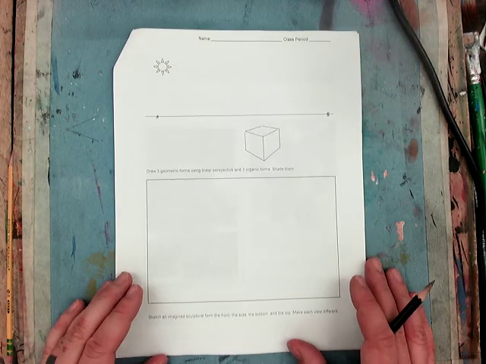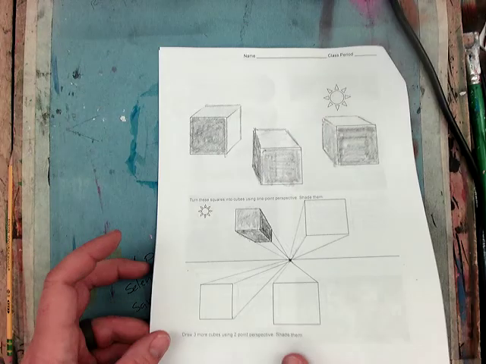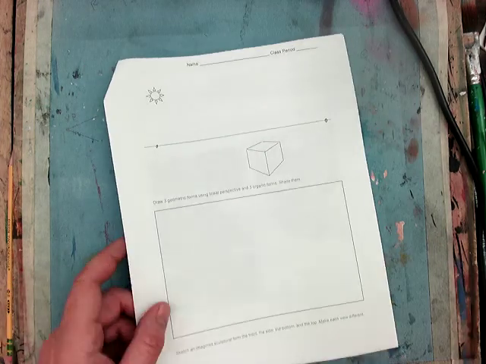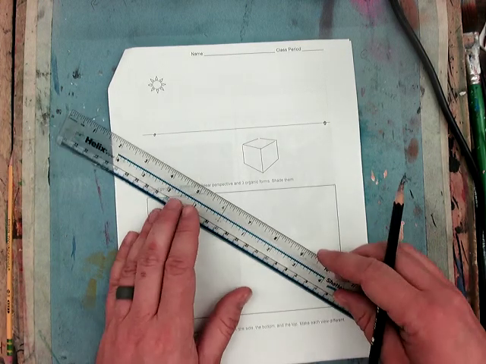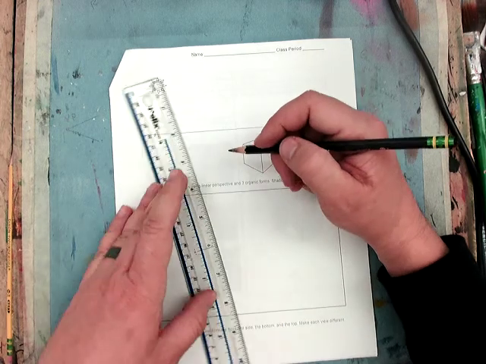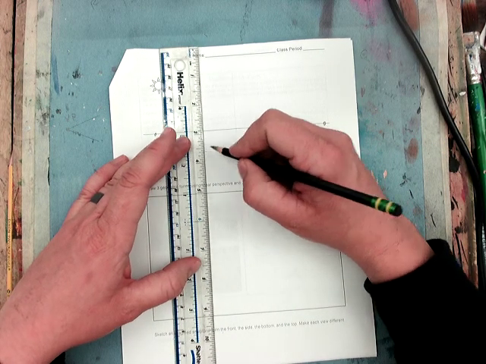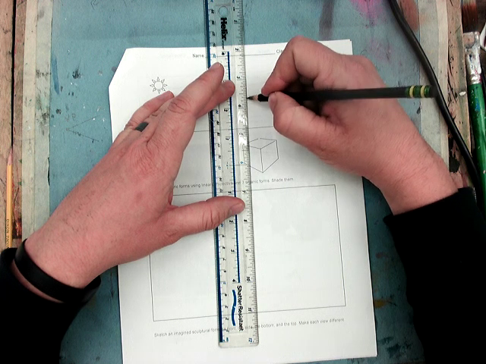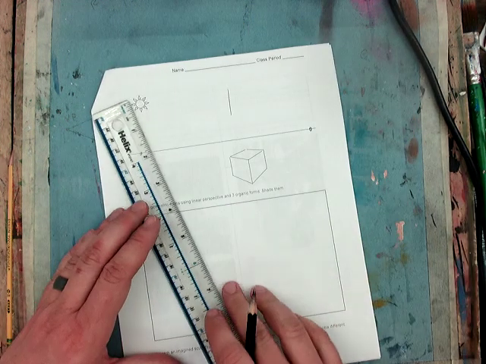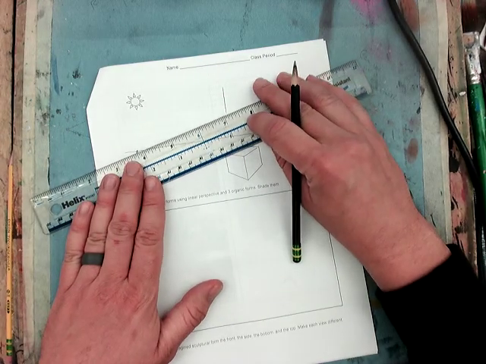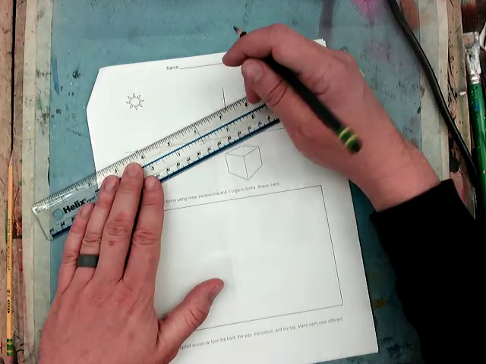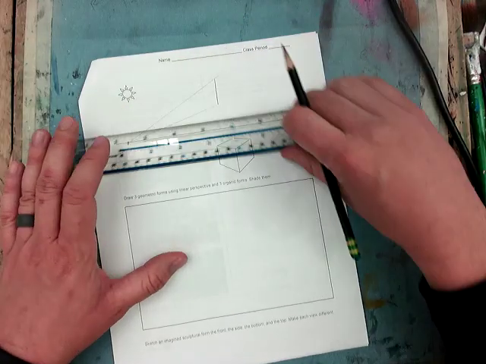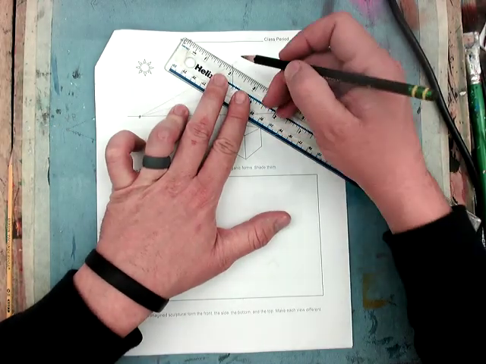Alright, next one, 2 point perspective. Oh, sorry. Instructions for this one are down here. Draw 3 more cubes using 2 point perspective. Shade them. I'll just do one since you guys are such bosses at this. So, for my 2 point perspective, let's draw one up above the horizon. That's a little harder. I'll start with my vertical line. From the top and bottom of my vertical line, I'm going to connect, drawing orthogonals. I'm going to do that on the left-hand side, and I'm going to do it again on the right-hand side.